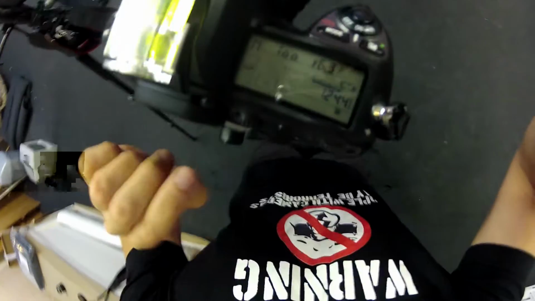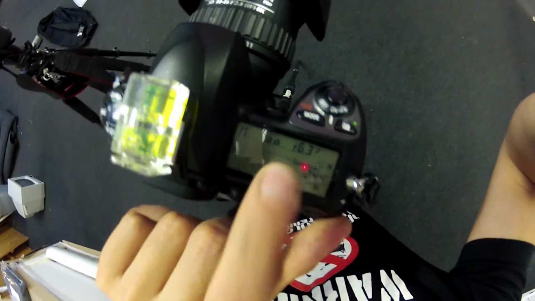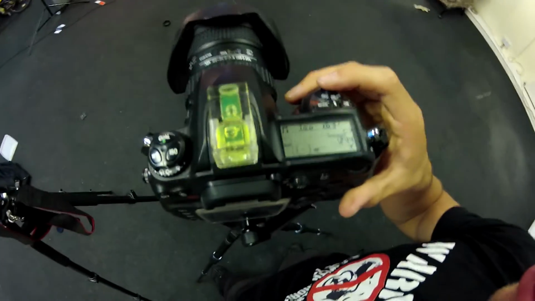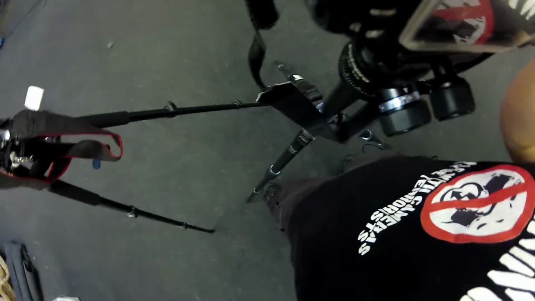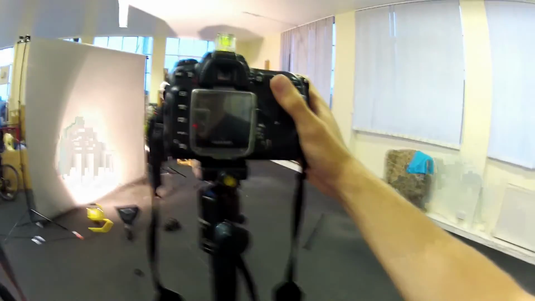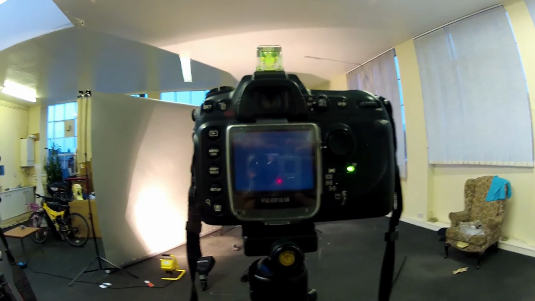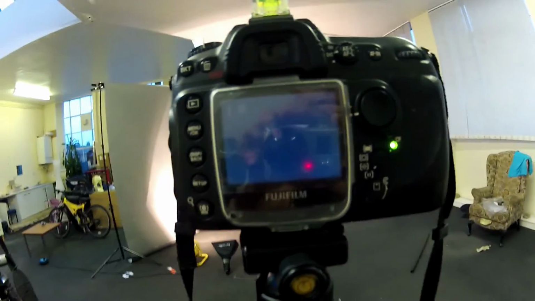Now I've set up the Fuji S5 Pro, so as you can see in the top here, 100th of a second, 6.3, which was the same as before, and ISO, we're going to have it down at 100. So let's take a photo. Ooh, that looks really dark, really, really dark.